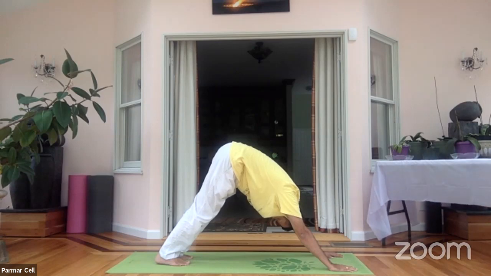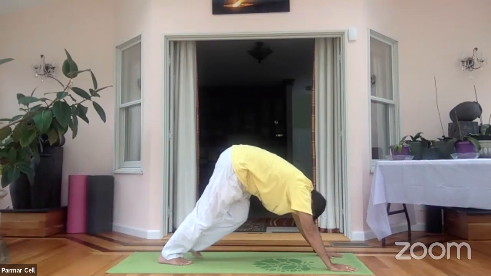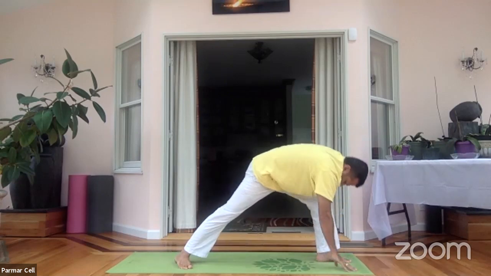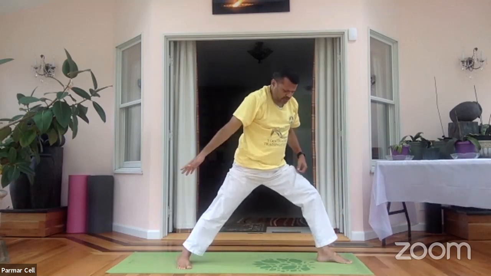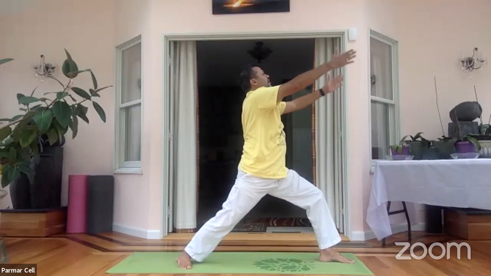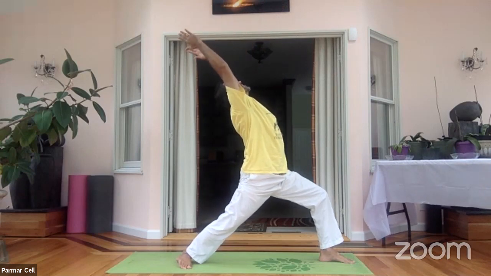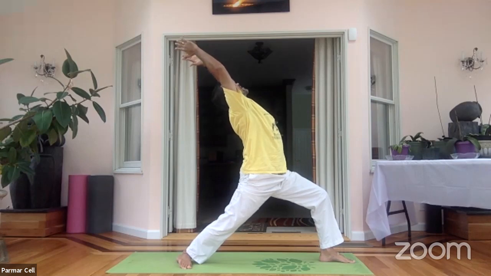Heart is also lower. It's also getting a break because head is lowered also. And now bring the left leg between the hands. Move the right toes a little bit outside. In the prayer pose, open your heart, extend your arms out, look at the ceiling. Really create a good warrior pose. Stretching all the way back as much as you can, maintaining balance.